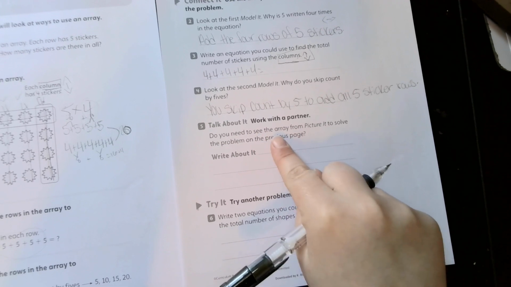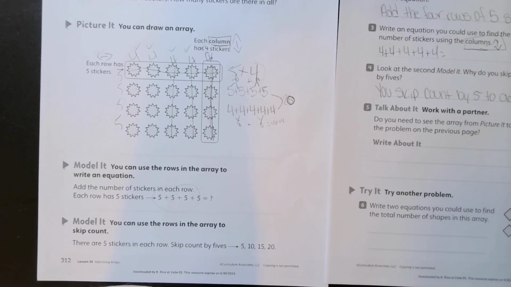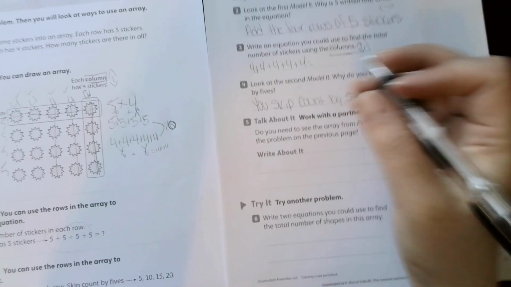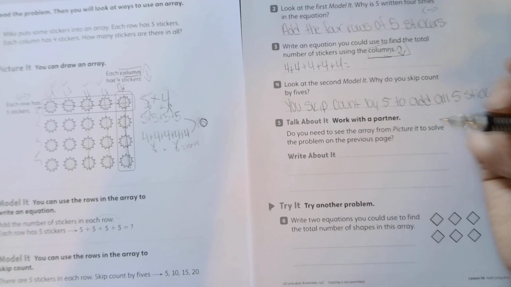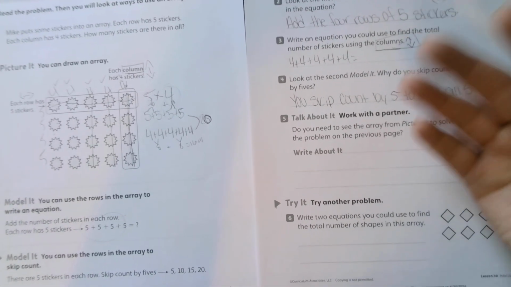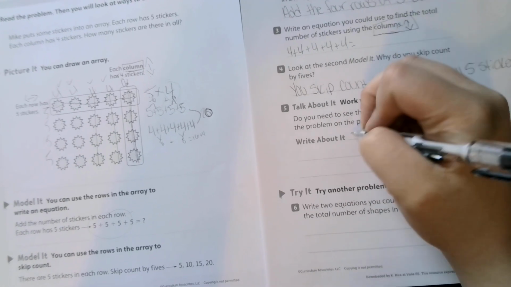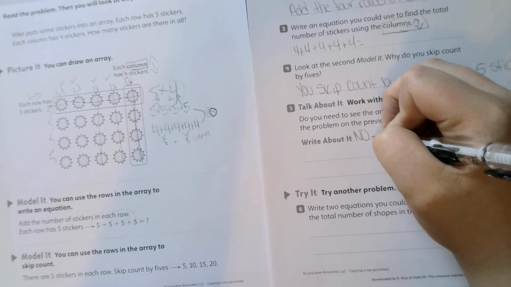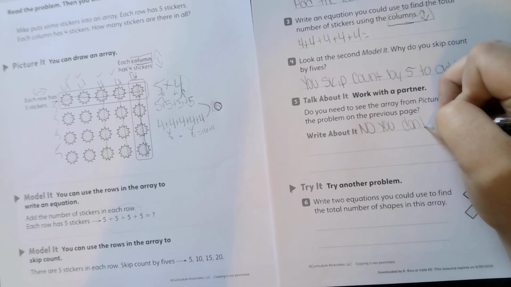Do you need to see the array from the picture to solve the problem on the previous page? So do you have to see this big array to be able to solve it? No, you don't have to, because it told you how many stickers were in each row and how many were in each column. So as long as you have that information, you don't have to have an array. It just kind of makes it easier.